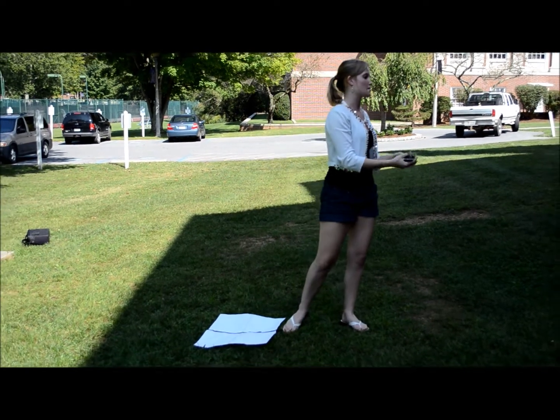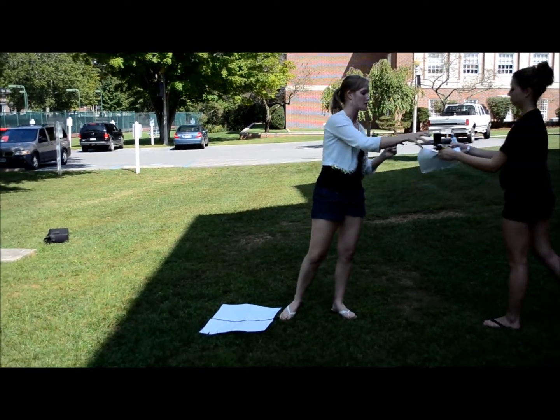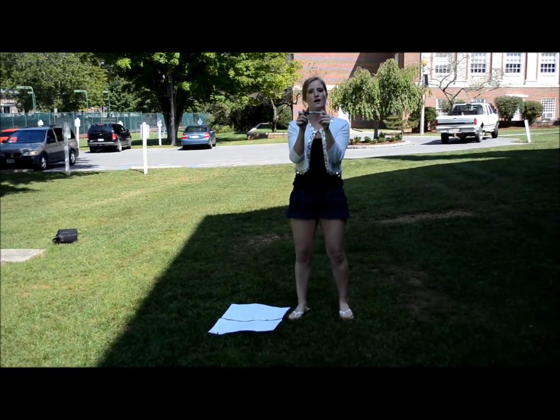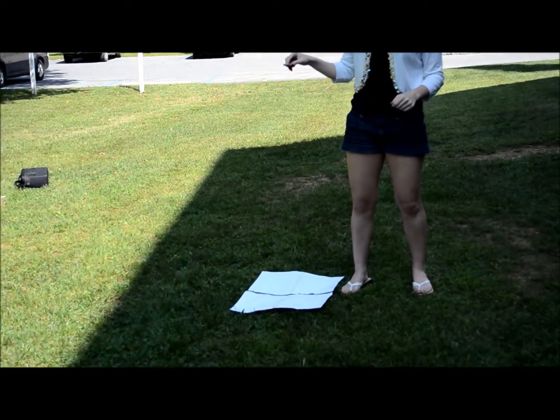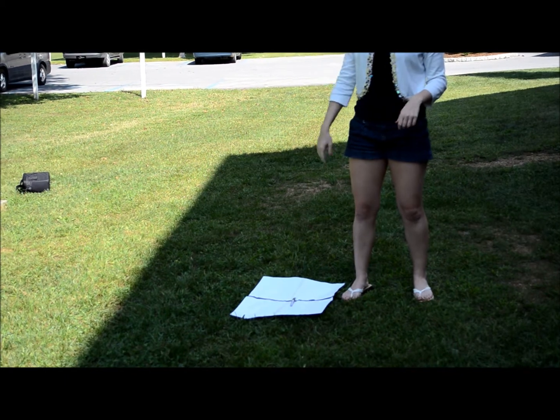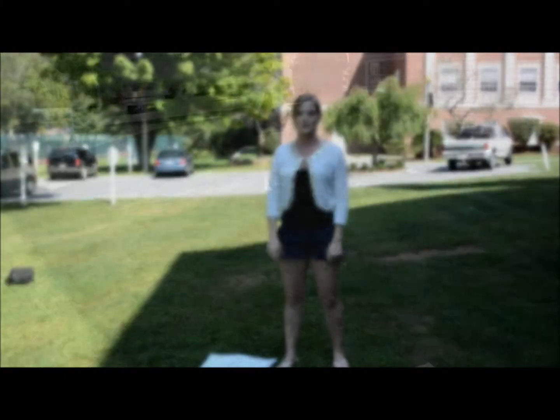And our last object is going to be a Sharpie marker. Still a different mass, but it should land on the black line. And as you can see, it once again landed on the black line.